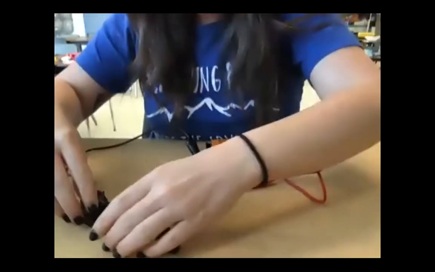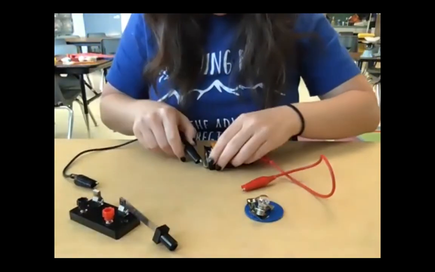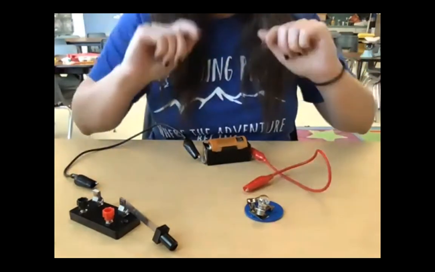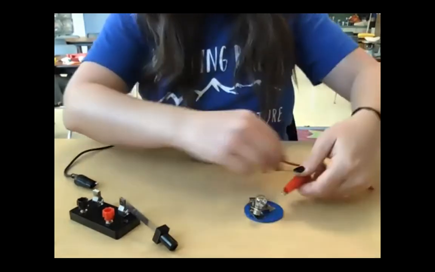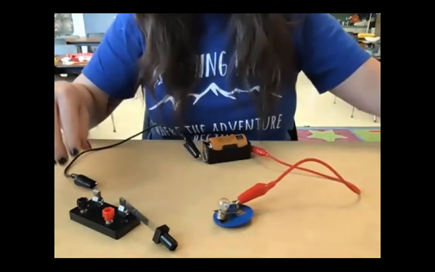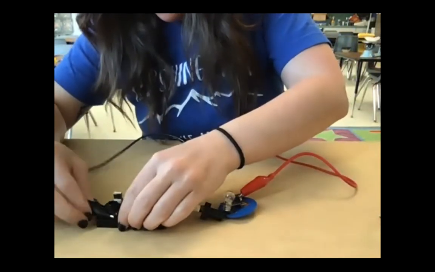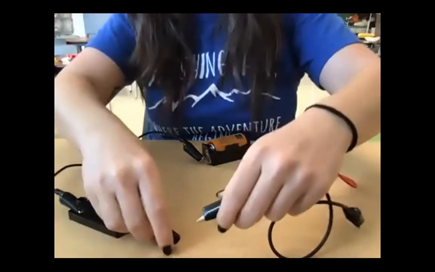All right. So we are going to try this with the light bulb. I still have my conductors attached to my battery. I'm going to connect my light bulb. I'm going to connect this wire to the metal part of my switch, and same with this one.